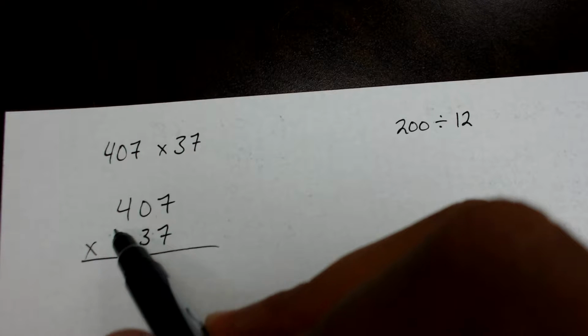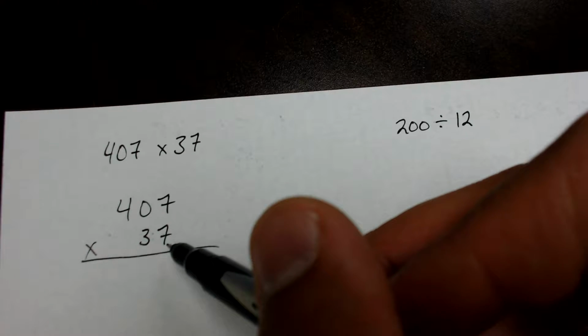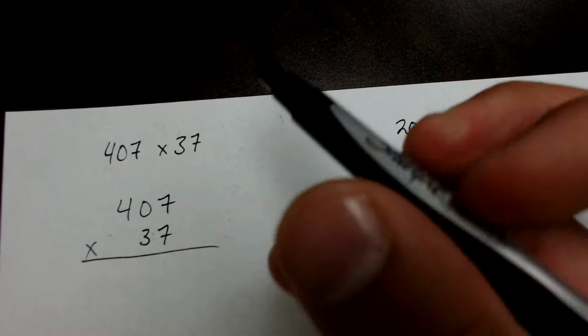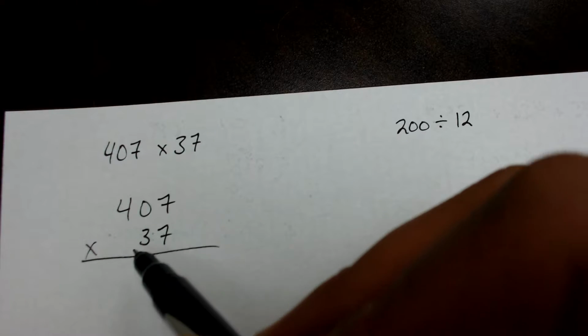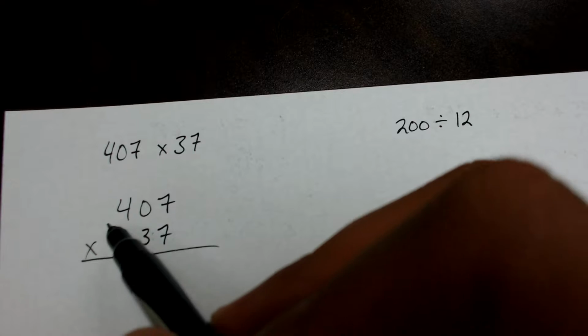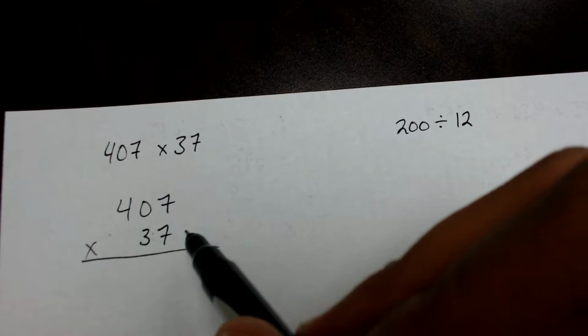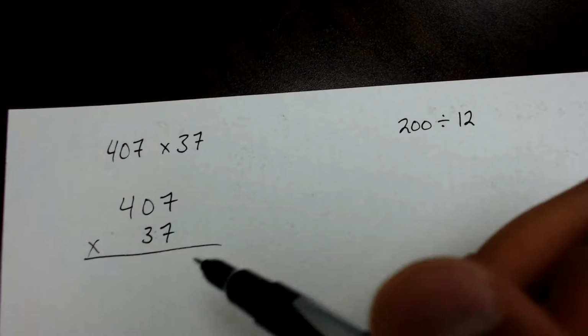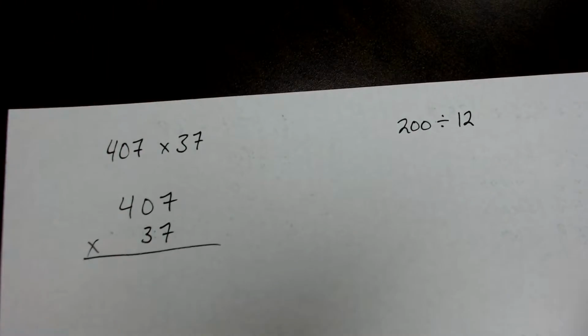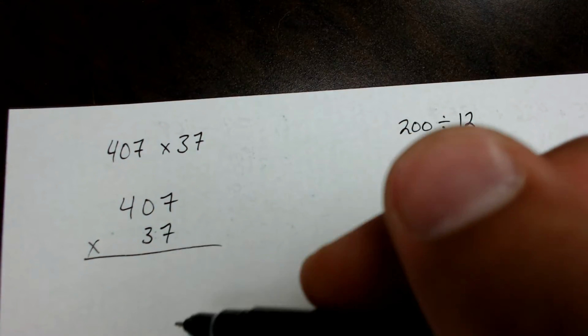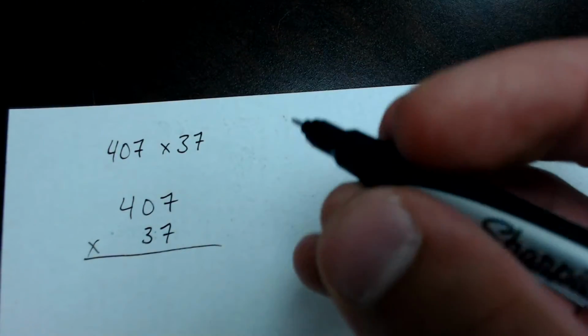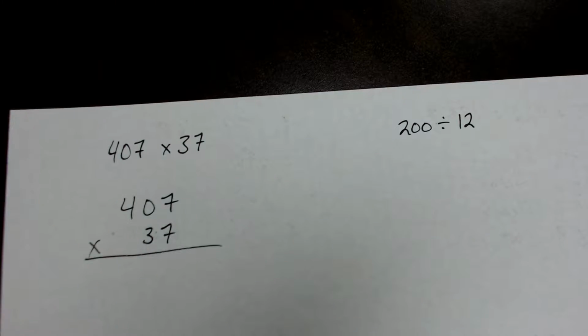We're pretty much going to take the number 407 and multiply it by 7, and find out how much 407 added up 7 times is. Then we're going to take 407 and multiply it by 30, and figure out what 30 times is. If we add the 7 times plus the 30 times, we'll get 37 times. This might sound a little complicated, but this method will make more sense as I do it in class, and it's also kind of the core basis of how I do a lot of mental multiplication. So let's go ahead and get started.